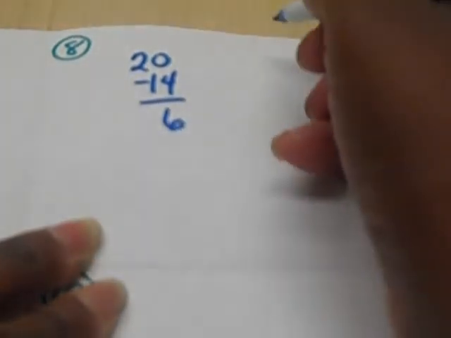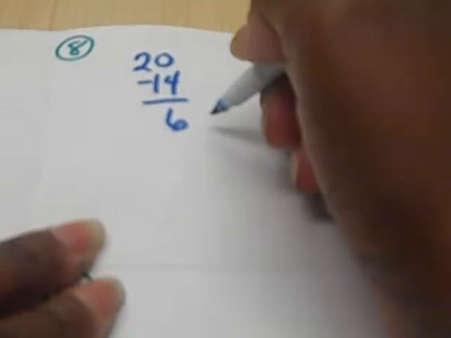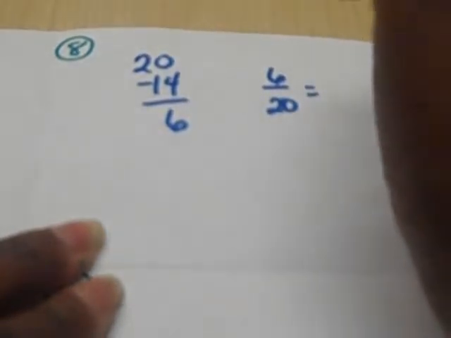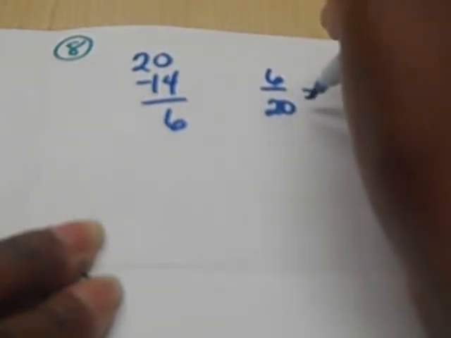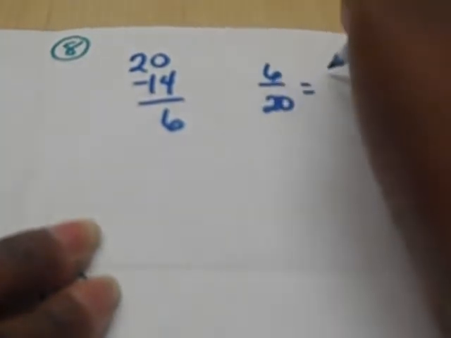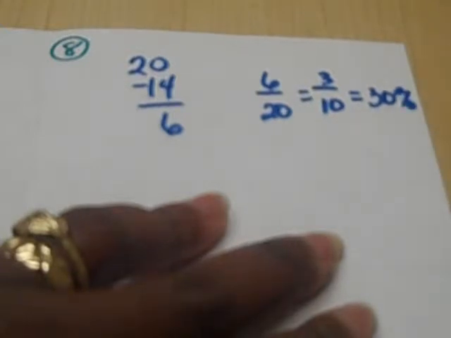20 minus 14 is 6. So it decreased by 6 over 20. If we reduce by half, so 6 was 3, 20 will be 10, and that fraction, when you convert it to percents, is 30%.